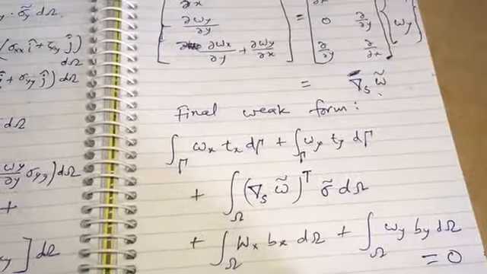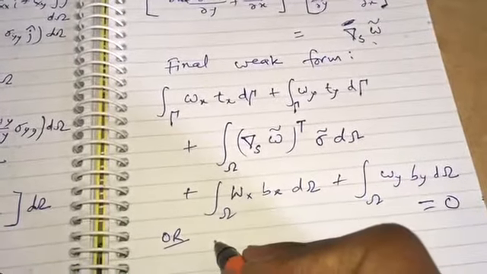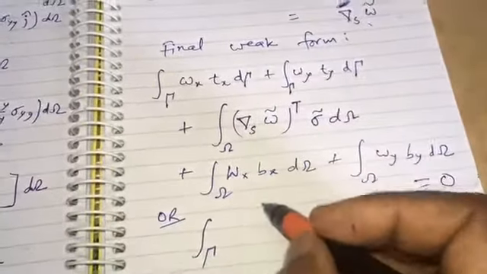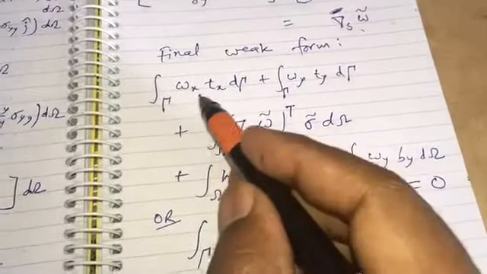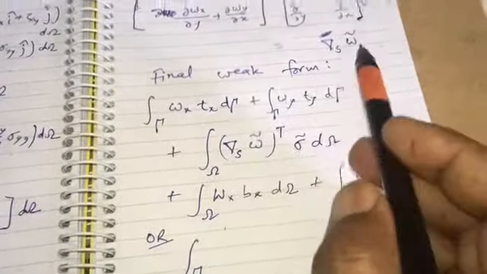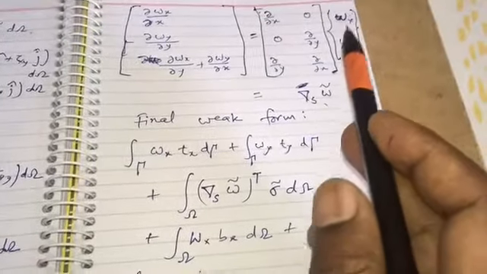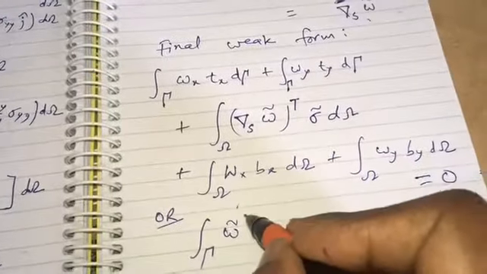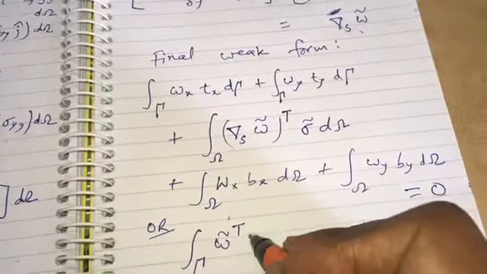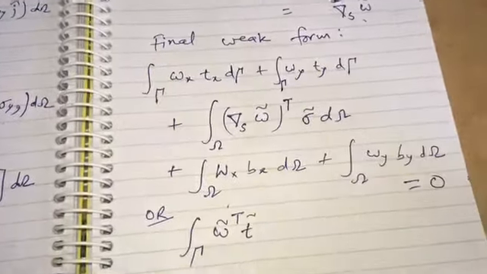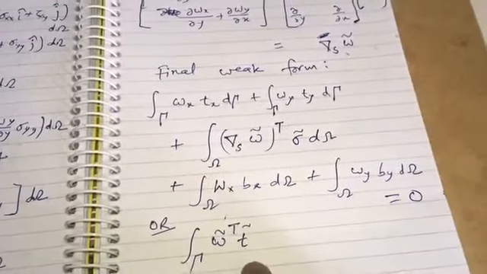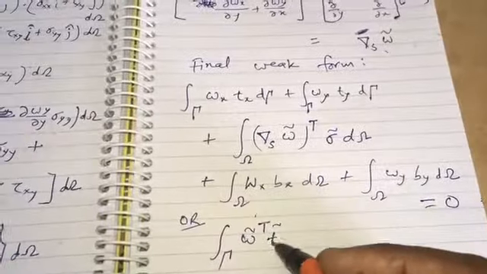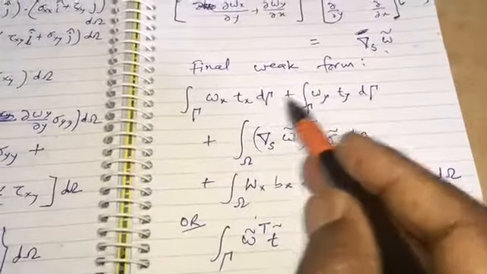So what we get in vector form is w transpose t, where t is tx, ty, this we are writing in vector form, so that we get both of them.